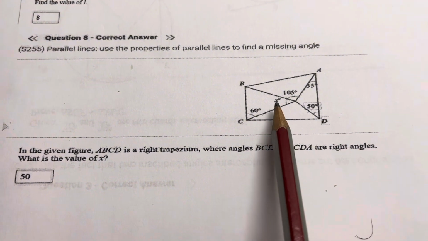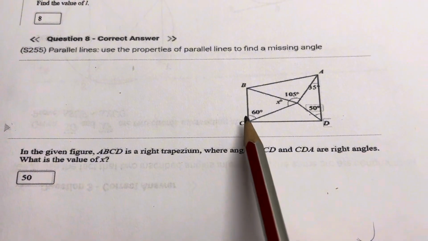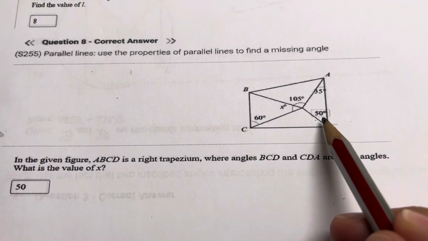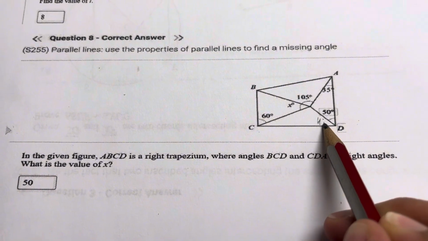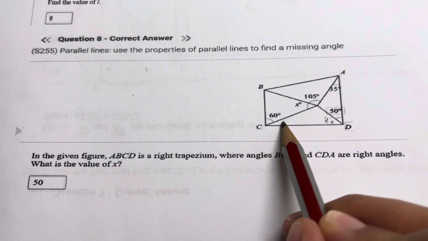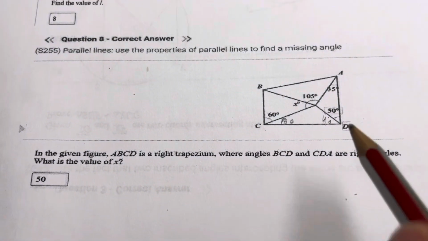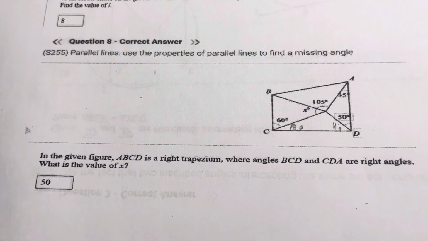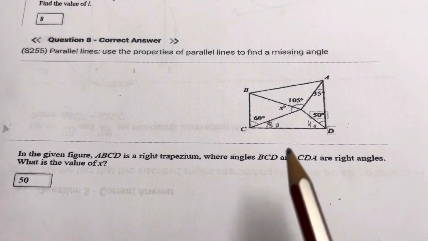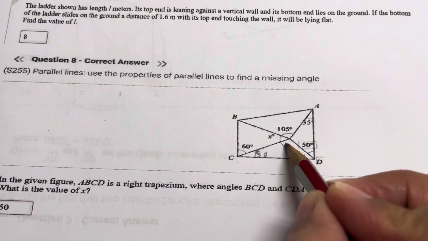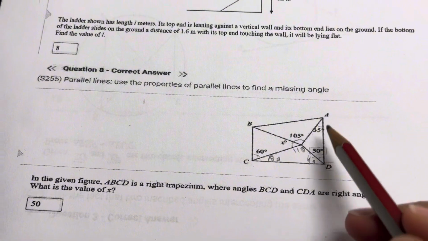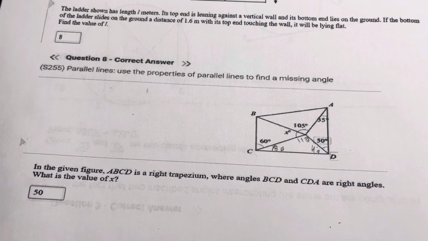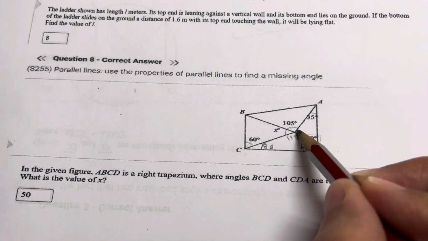In this figure, what is the value of x? He is giving that this is a right trapezoid at angle C and angle D. So this is 50, 90 minus 50 will be 40. 90 minus 60 will be 30. So 30 and 40, the triangle is 180 degrees. 180 minus 40 is 140, minus 30 is 110. So this angle is 110. And in that triangle, I already know this is 35 and this is 50. So 180 minus 35 minus 50, this angle is 95.